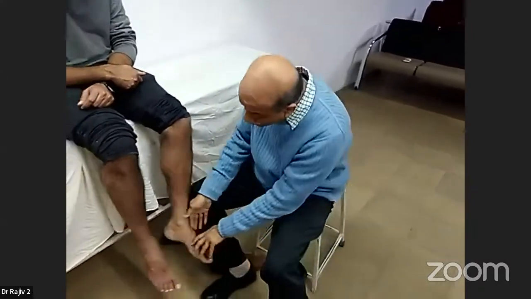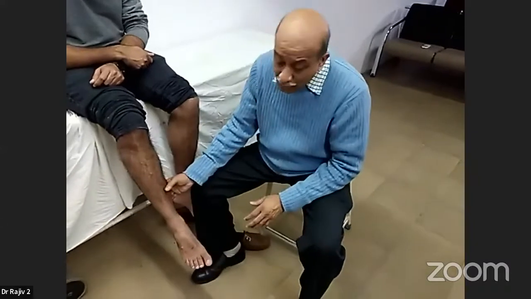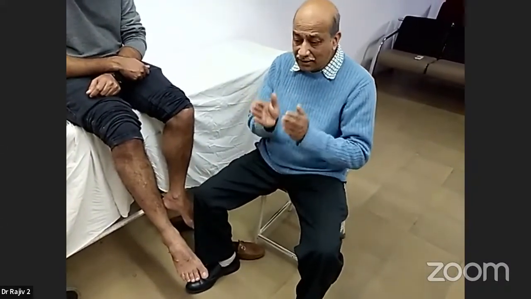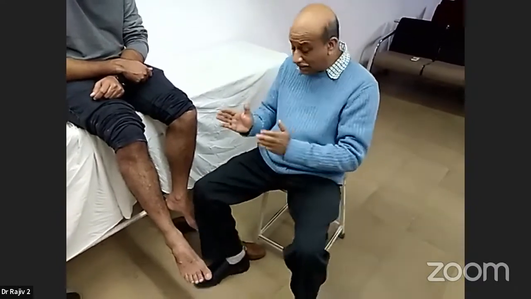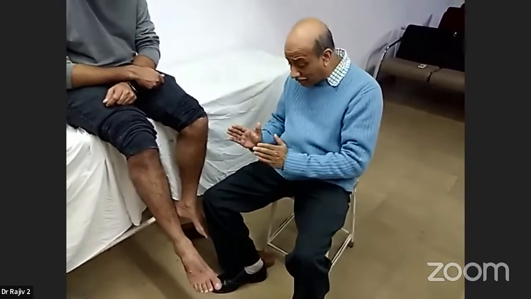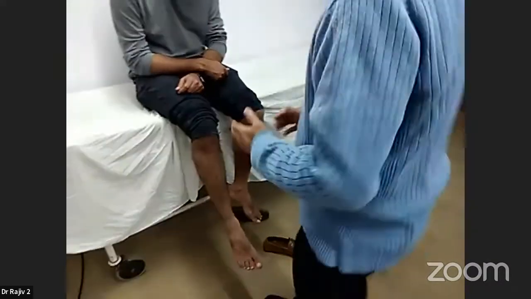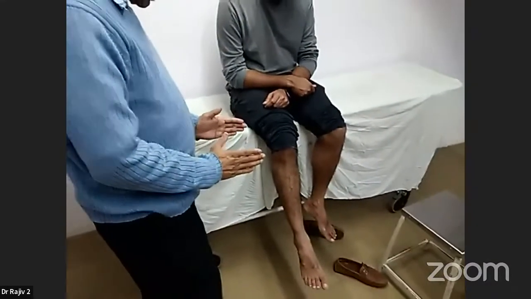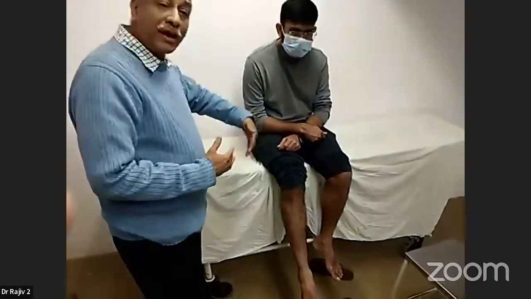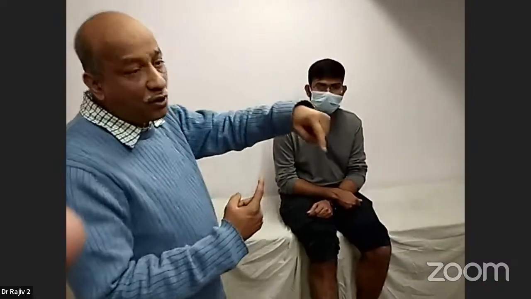So when it comes to inspection, most important is that you inspect the patient from different sides. Inspect the patient on the medial side, inspect the patient from the front, inspect the patient from the side, and also go behind the patient and do the inspection. So your inspection has to be all around the patient. That is very, very important. Now, what do you inspect?